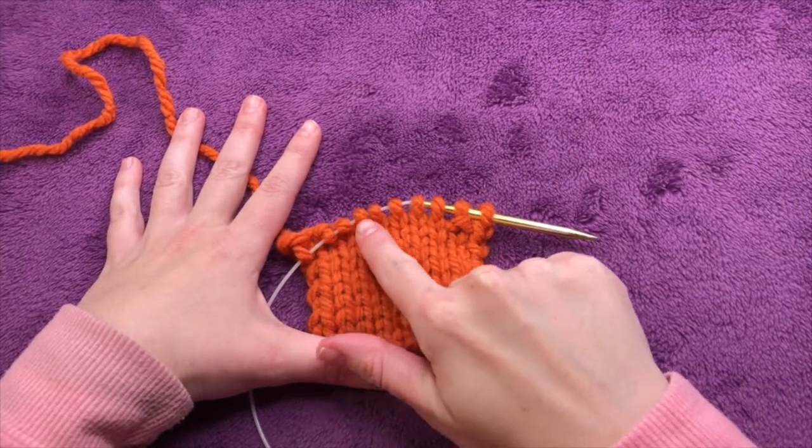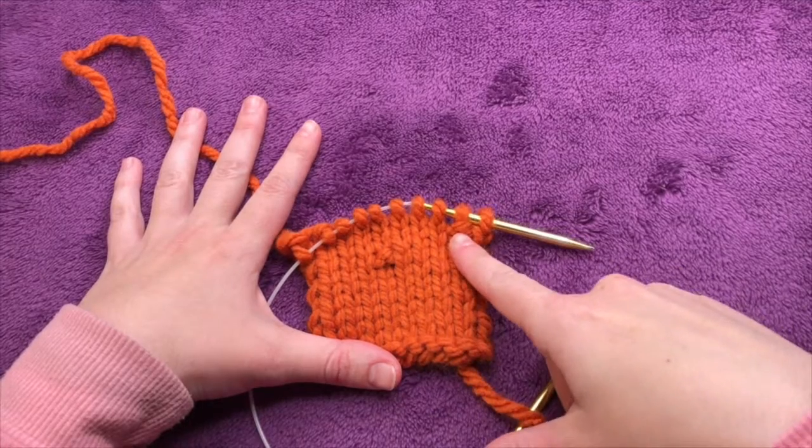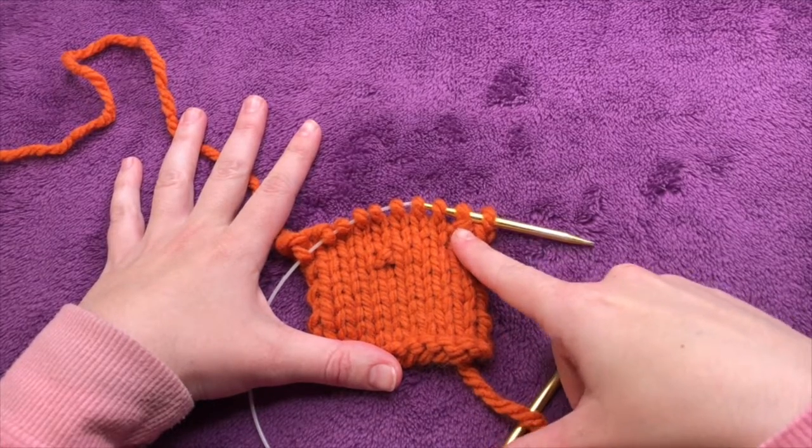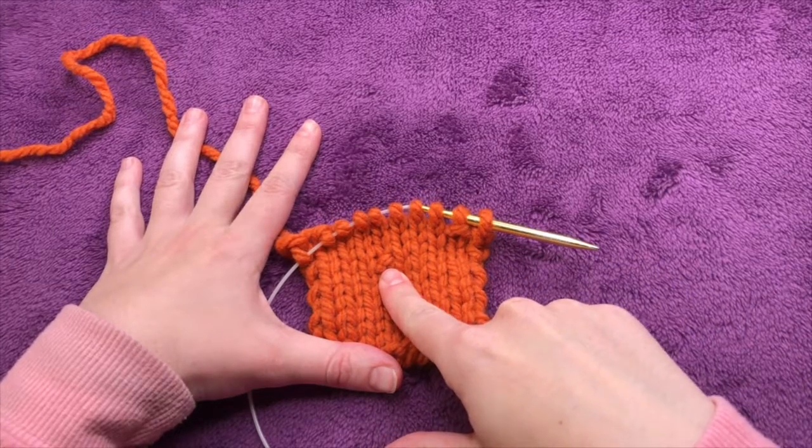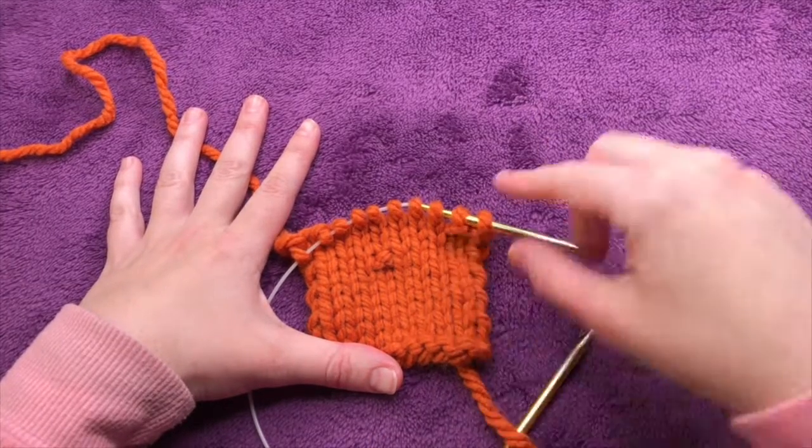The first is when you've just completed a row and you look at it and you realize that you've made a mistake. And the second one is when you realize it when it's a few rows down. So let's start with this one here.